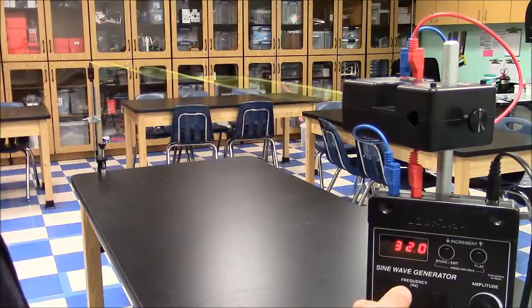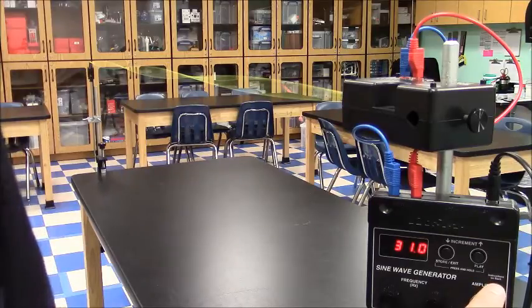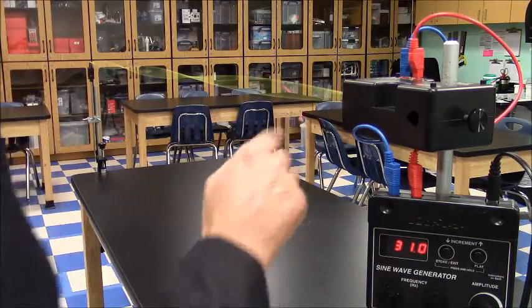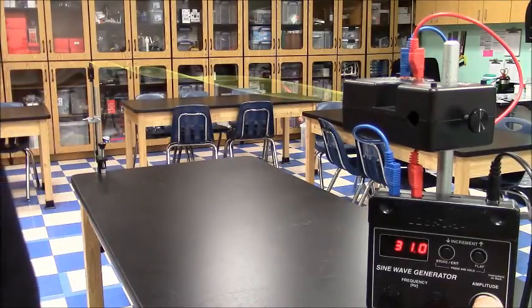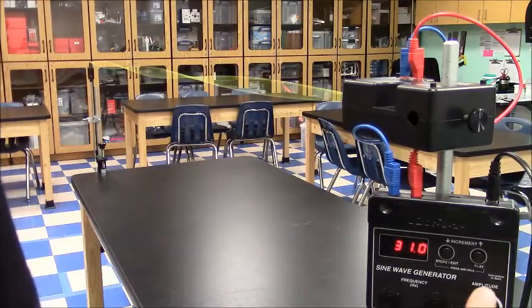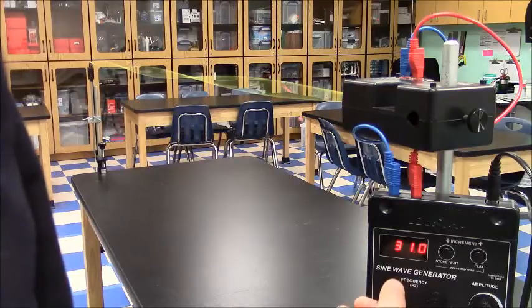Do it again, for adjustment. As you see here, if I give that much amplitude, since it's hitting the sides of the string vibrator, it's not convenient for me to use. That's why I want to use less amplitude, less energy, but a pretty accurate wave.